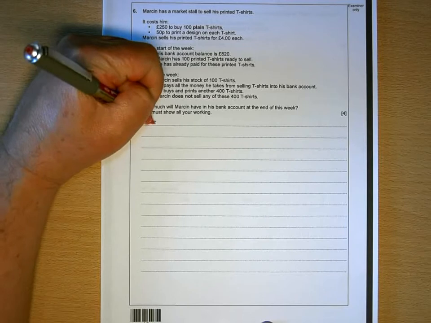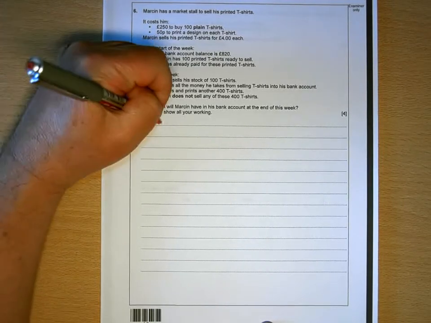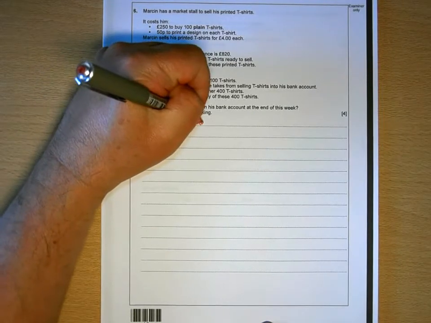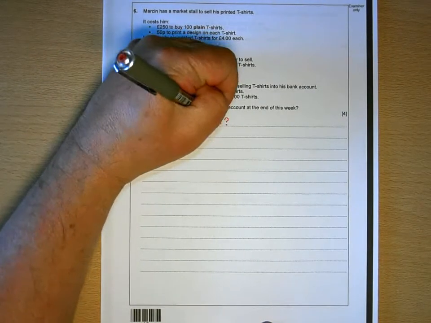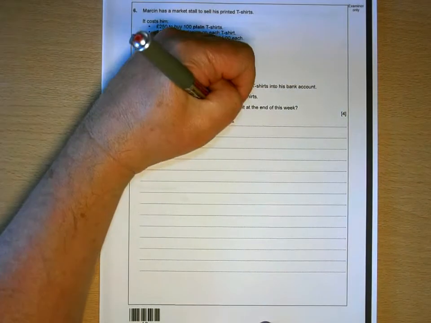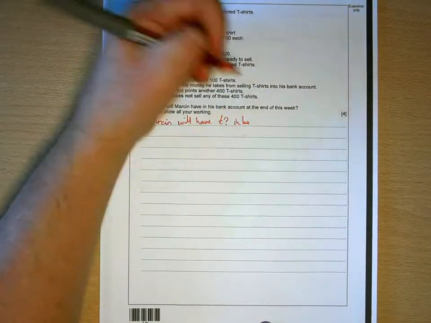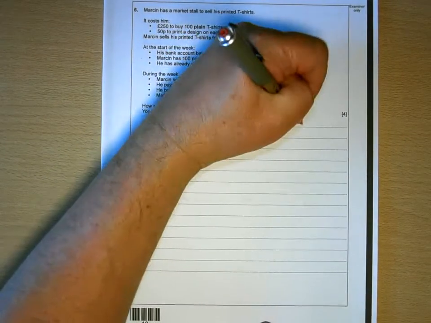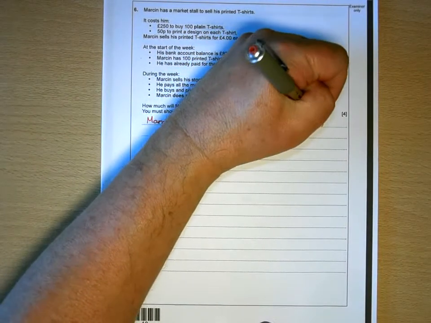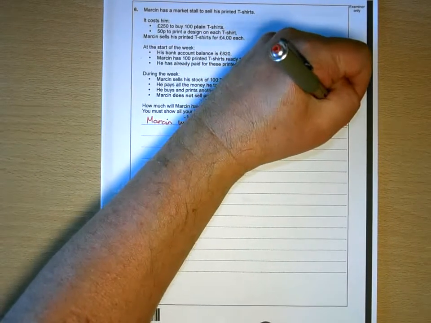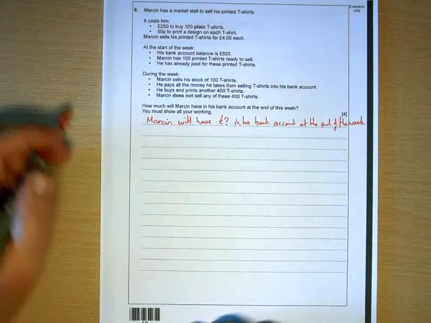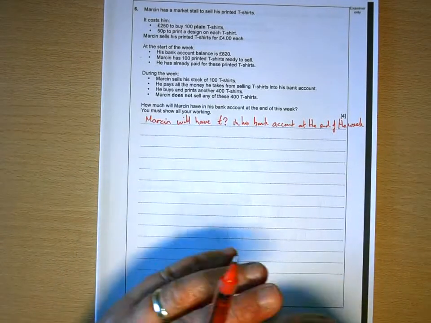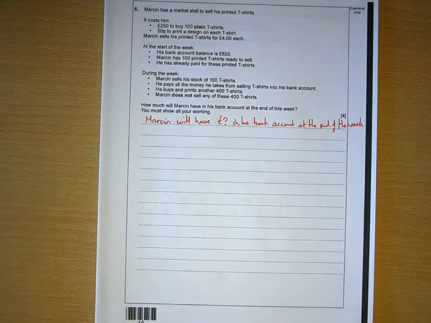So what I want to be able to write at the end of this question is, Markin will have some value in his bank account at the end of the week. So by writing that, I know what I'm looking for. I'm looking for a number in there, which is how much he's got in his bank.